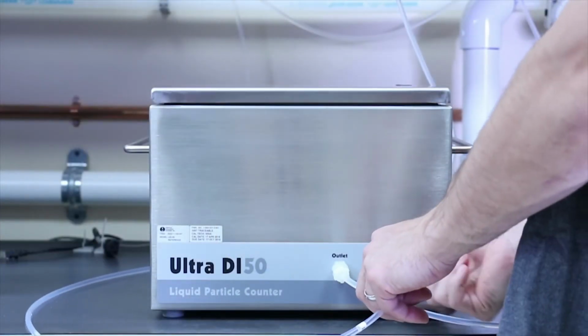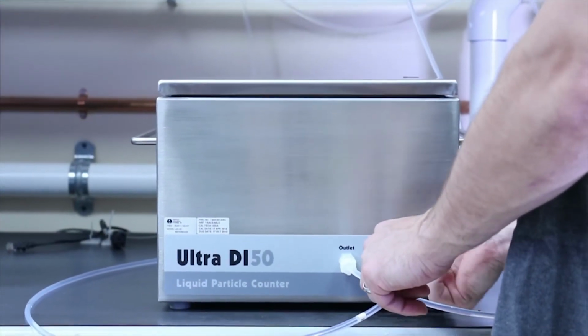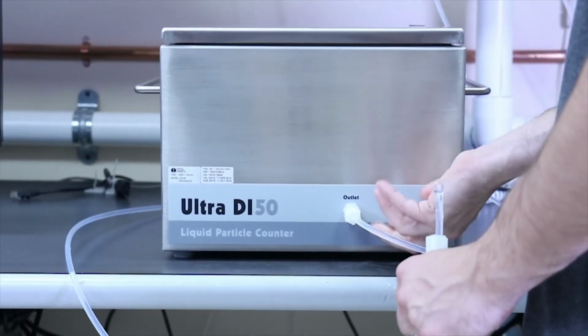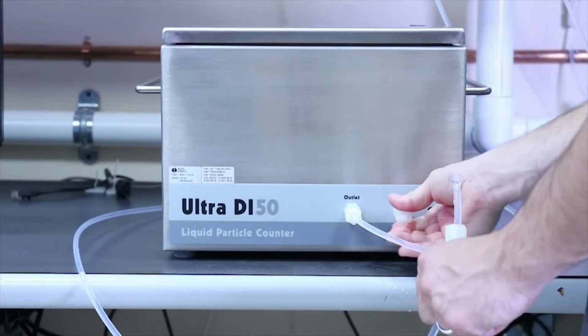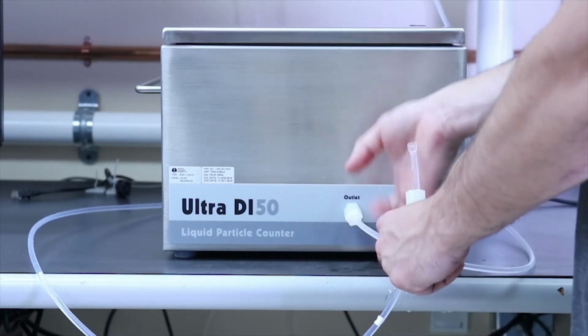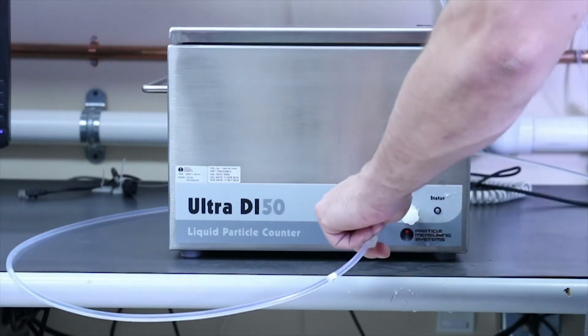With the water supply shut off, you will remove the inlet supply line from the inlet, then the outlet line from the outlet, and switch positions of the line so the inlet is supplying water to the outlet of the UDI 50, and the outlet is connected to the inlet.